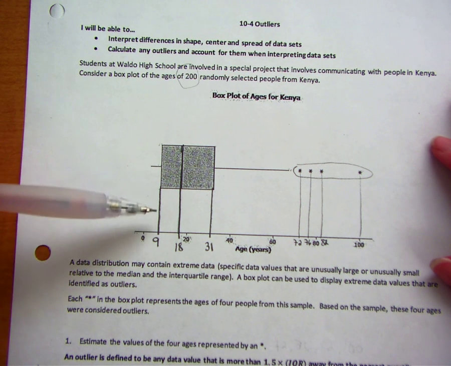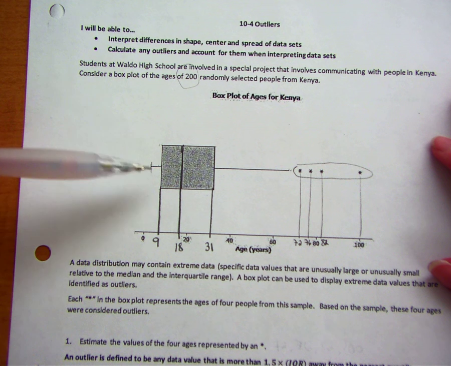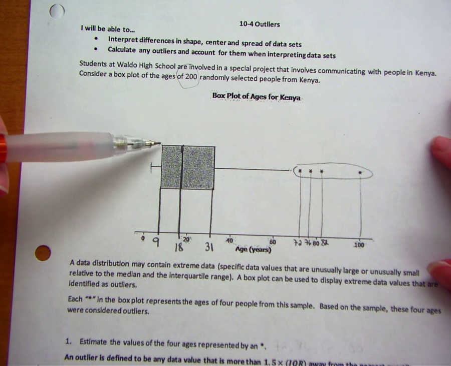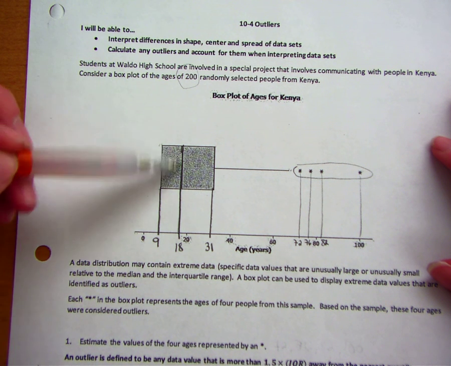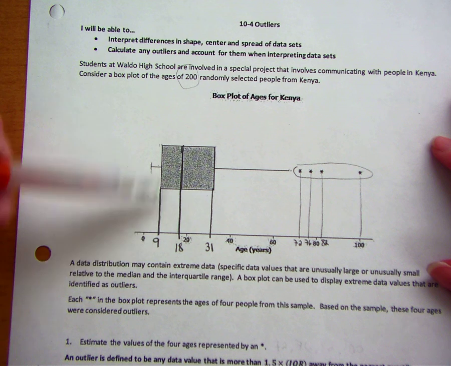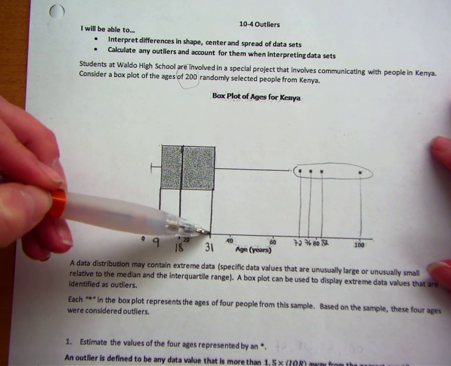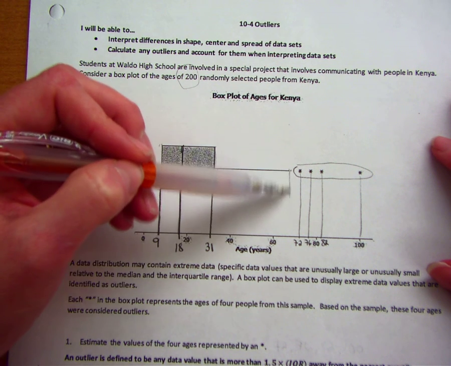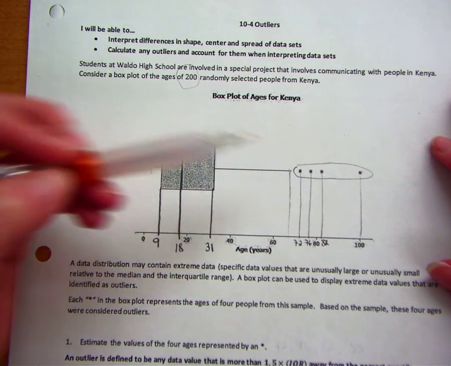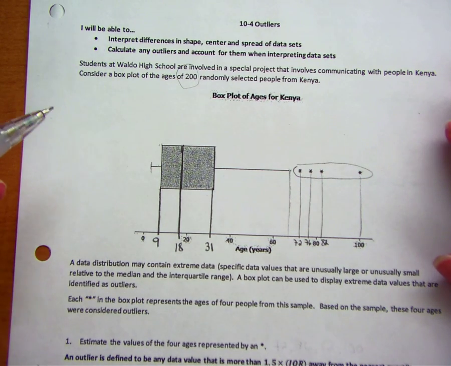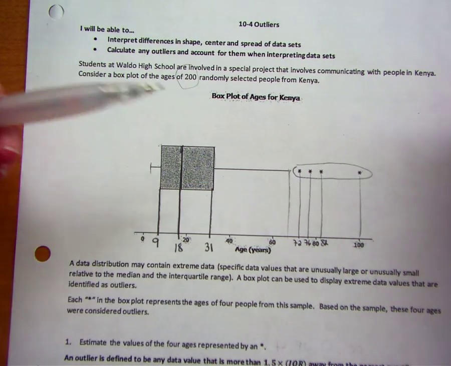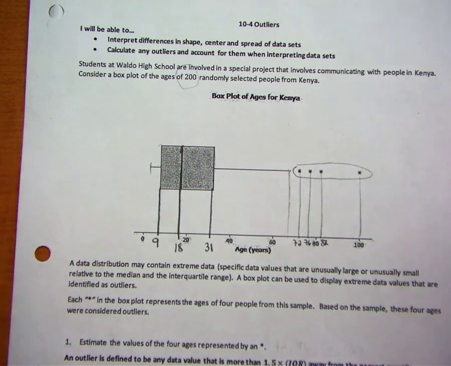So we can see the ages here. We can look at the lowest value, which would be there. We can look at the box and look at the different values, Q1, median, Q3, and then we can look at the highest value here, and then we have our outliers. The outliers are points that are not within the normal set of data. They're further removed from the data, so we represent them by asterisks. These are for people that live beyond the expected age in Kenya.